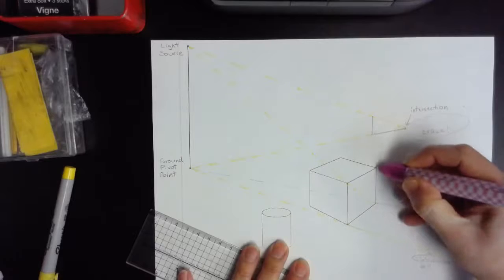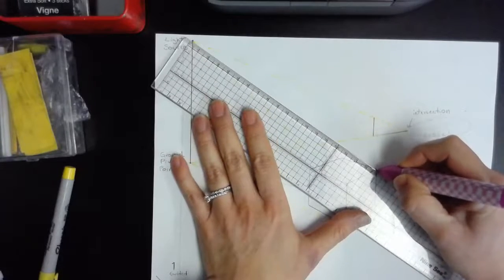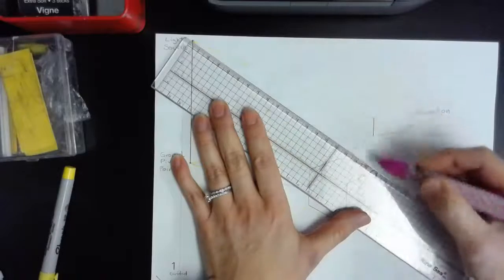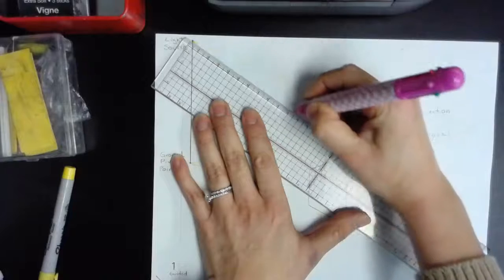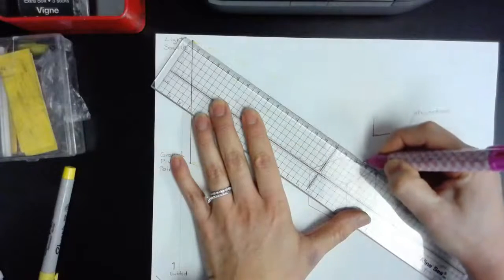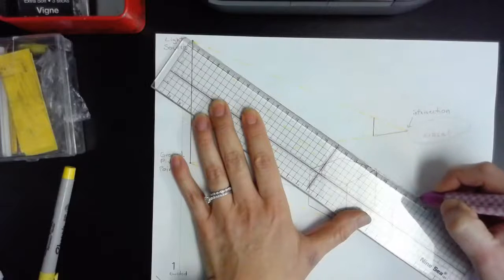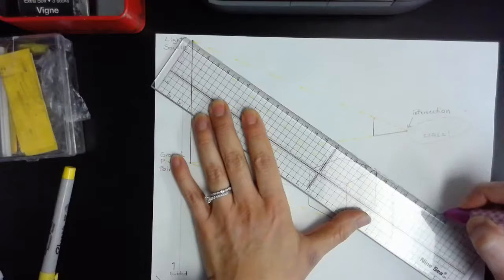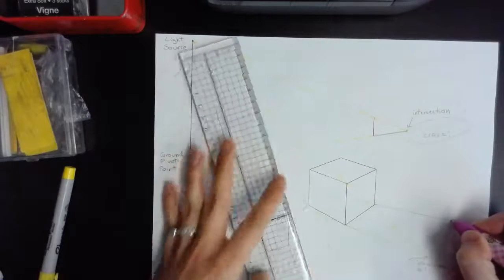And the top with the light source. Top, and draw a line all the way from the light, go past until it intersects with the ground line right here.